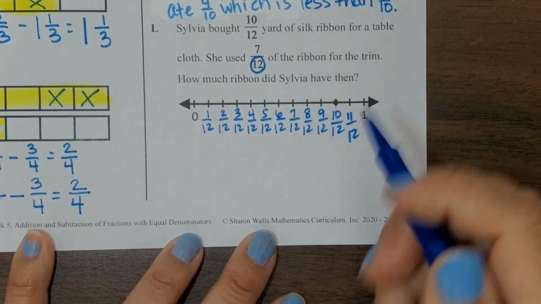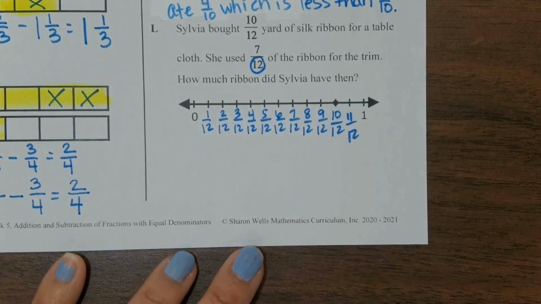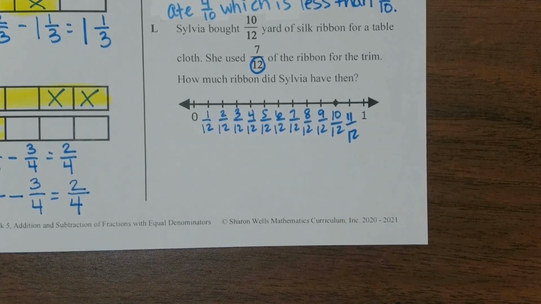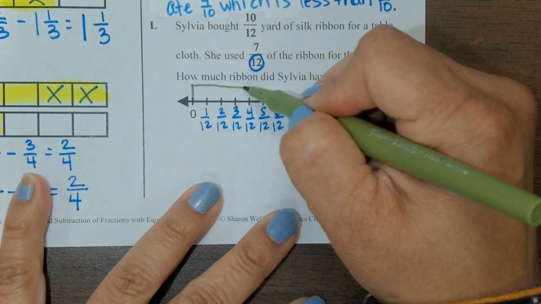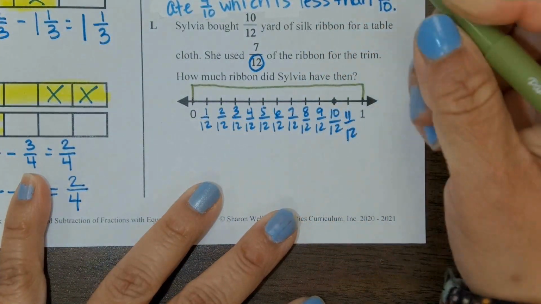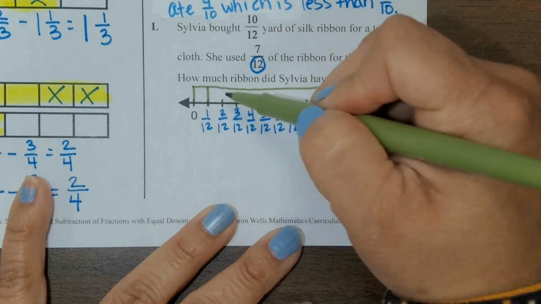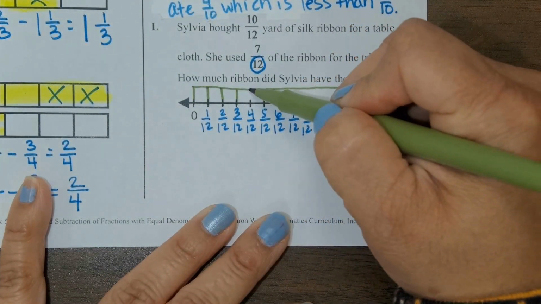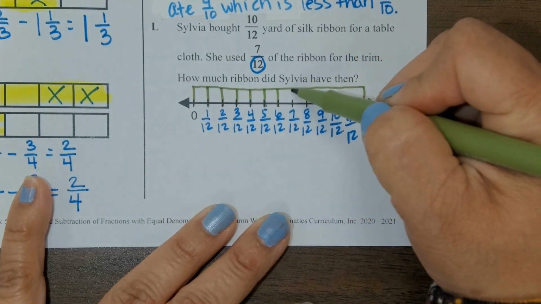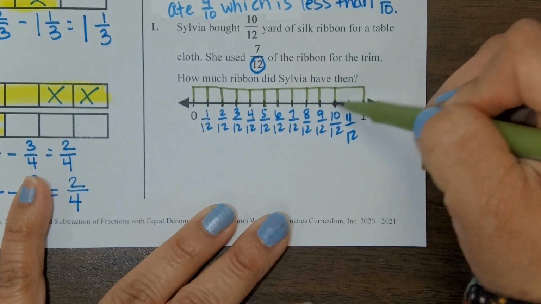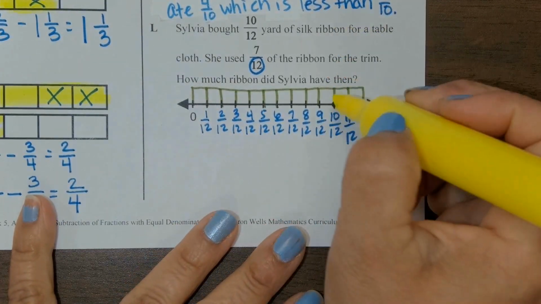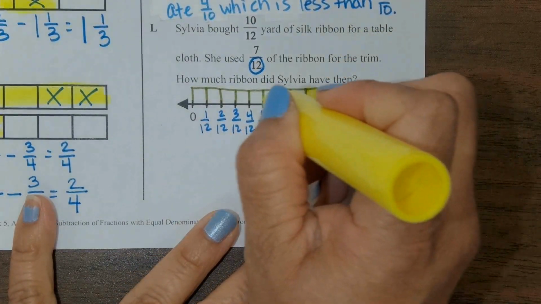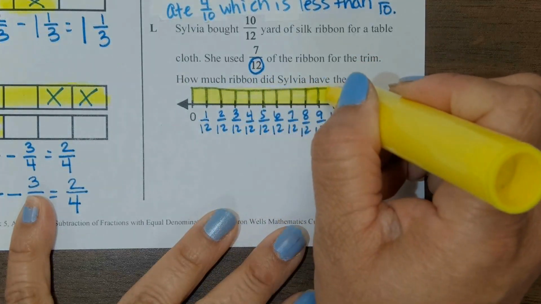So she bought 10/12 of a yard. So remember what I said, whenever you have a number line, draw a fraction bar above it. And then you're going to break it apart using the tick marks that are given to you on the number line. And it says that she bought 10/12. So we're going to shade in up to 10 over 12, which is right here. So that's what she had.